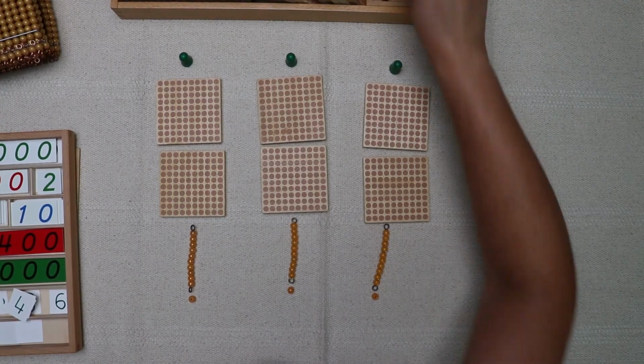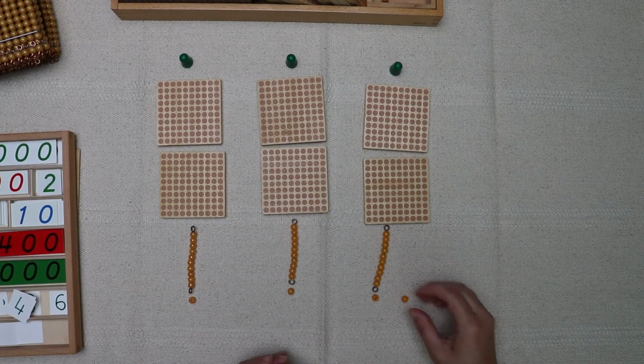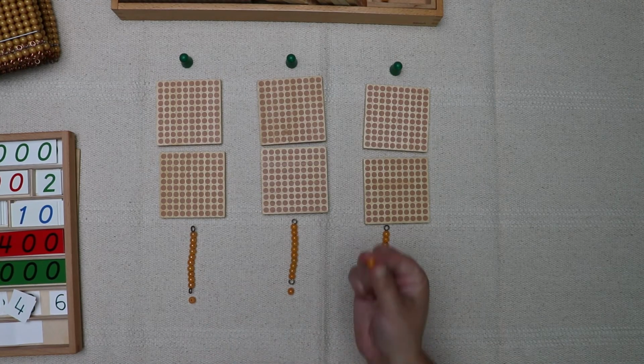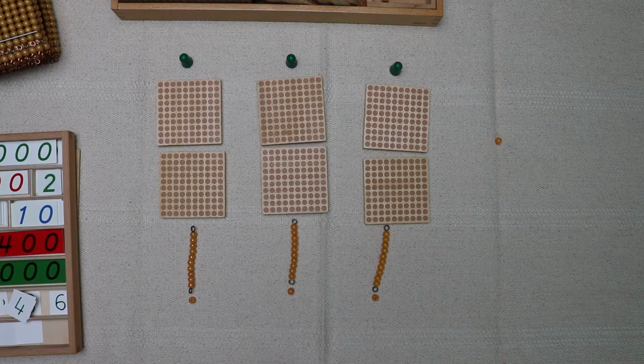Let's say in the units place I had 4 units instead of 3 units. So I can't continue sharing a second unit bead. So this would be my remainder. I would have a remainder of 1.